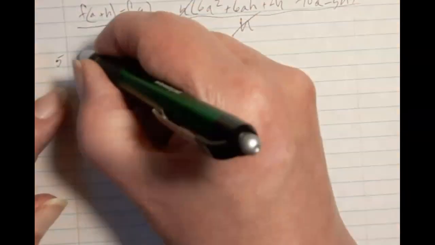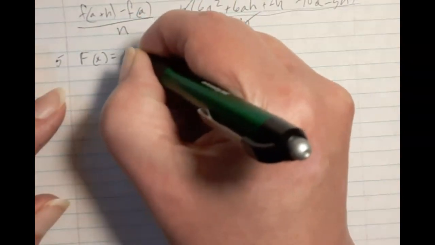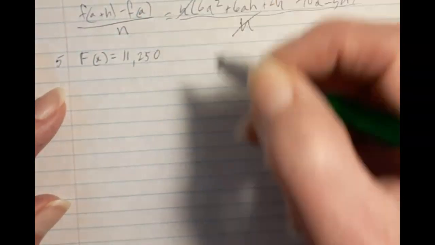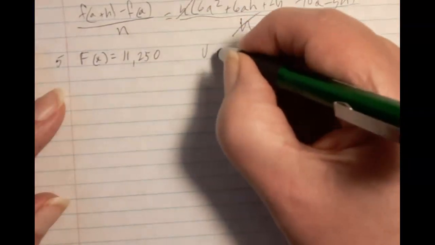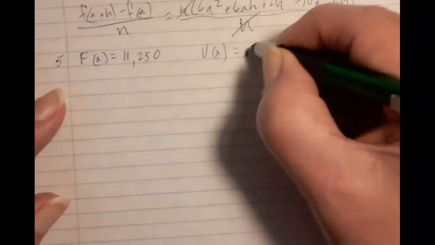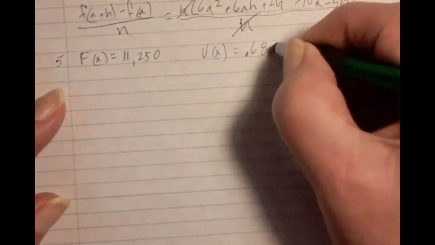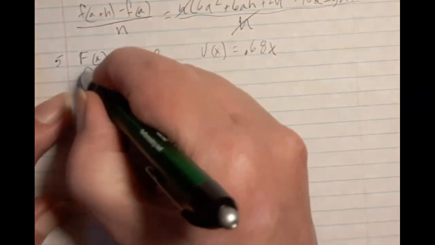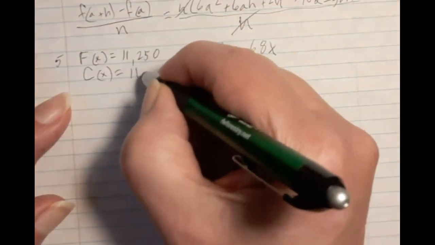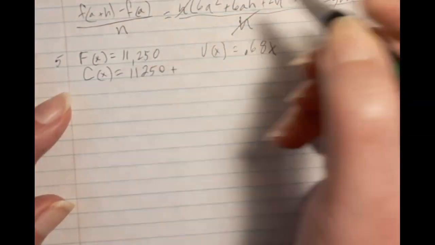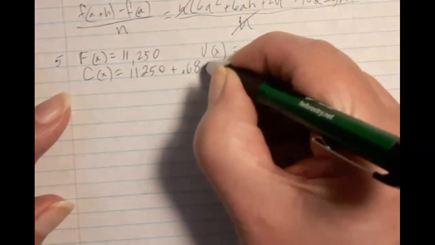Number 5 says that you're manufacturing blank DVD discs, and you have a monthly fixed cost, so that's f of x equals $11,250, and a variable cost of 68 cents per disc. So I need an x in there, so that's 0.68 times x. Find the function C of x that gives the total cost. So C of x is equal to 11,250 plus 0.68x. That's really all you need to put there.